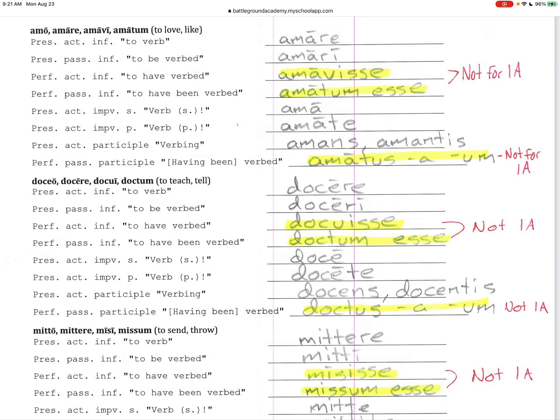Now going down to the fifth blank, the present active imperative singular. This is how I give a singular command to somebody to do a thing. So amare is to love, so I'm going to tell somebody singular, love. The way I do that, I go to the second principal part, amare, and I take the re off. Now I have ama, and that's what goes here in our fifth blank, ama. That is also the way we're going to do it for other verbs. So if you look down to doceo, docere, and down to its present active imperative, it's doce without the re again. So that works for all verbs.